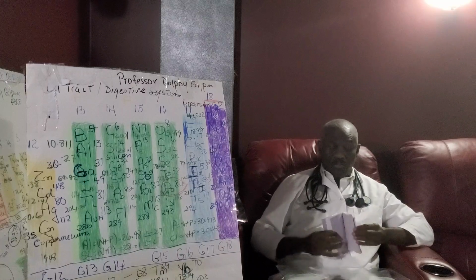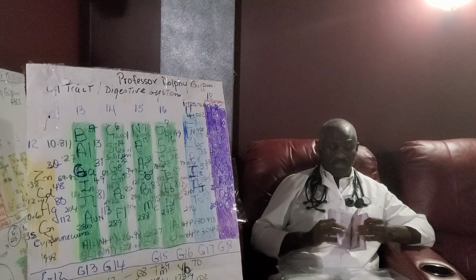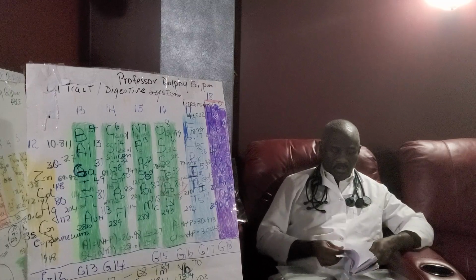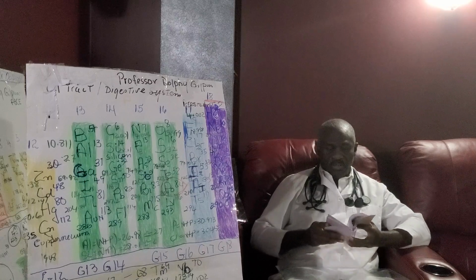Okay, let's go on to some more properties and characteristics of silicon and uses of silicon. Turn to our book here.